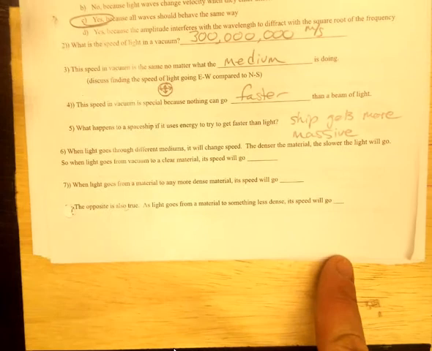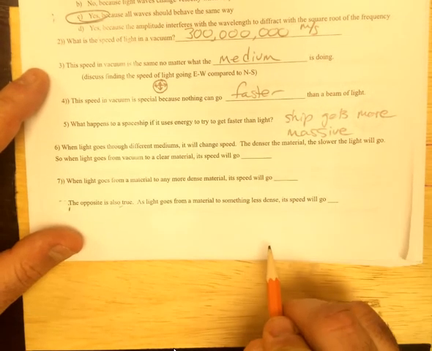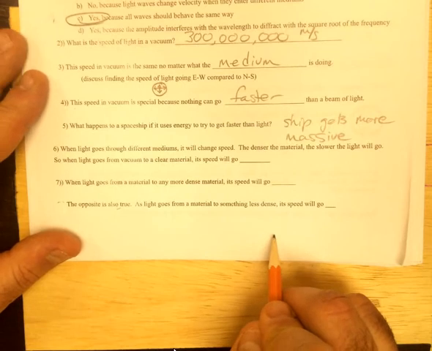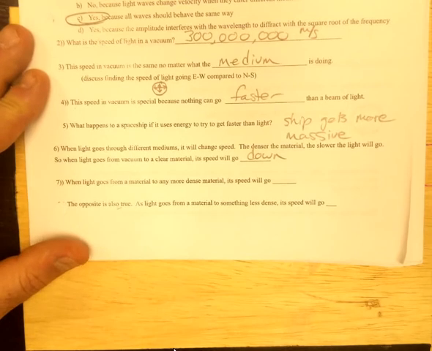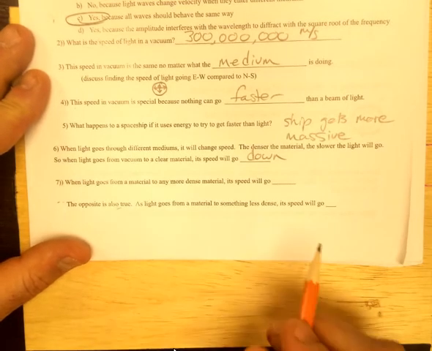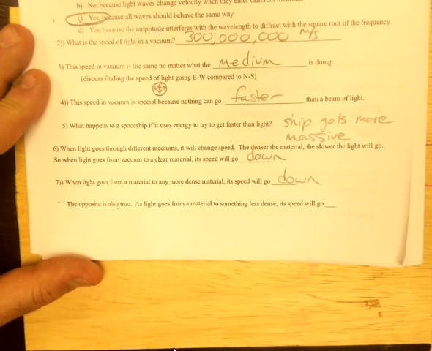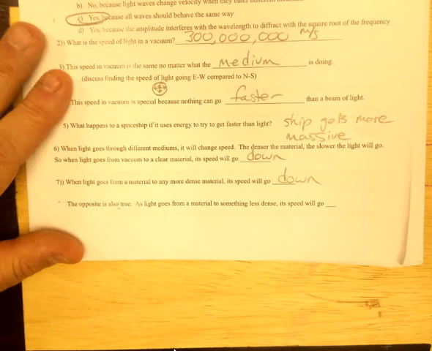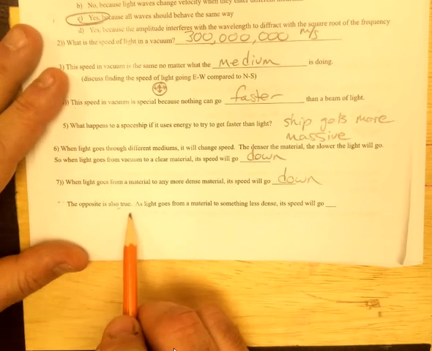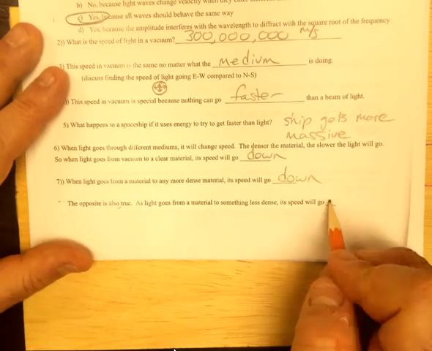Number 6, when light goes through different mediums, it will change speed. The denser the material, the slower the light will go. So when light goes from a vacuum to a clear material, the speed will go down. When light goes from a material to any more dense material, the speed will go down. So as you go from air to water, light slows. As it goes from water into a diamond, the light is going to slow down. The opposite is also true. As light goes from a material to something less dense, the speed will go up.